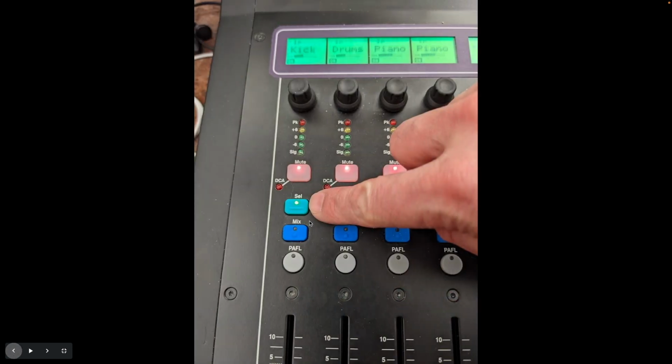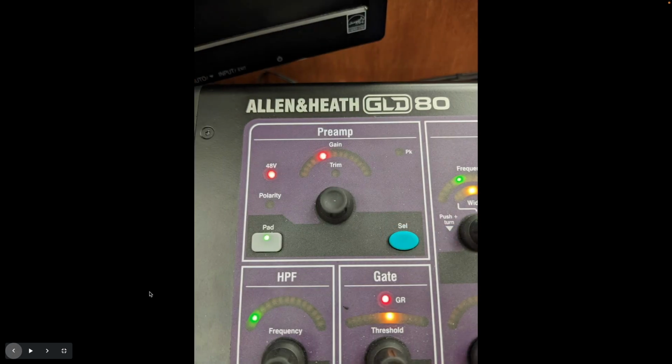Now, if you want to adjust a certain channel, you need to click Select first, and then you can do things like adjust the preamp gain. So depending on what the sound source is, you might have to turn up or turn down the gain, which adjusts the sensitivity of the microphone. That's because things like a kick drum or a snare might be louder than somebody's voice, and you need the microphone to be more or less sensitive, depending on what the audio source is.